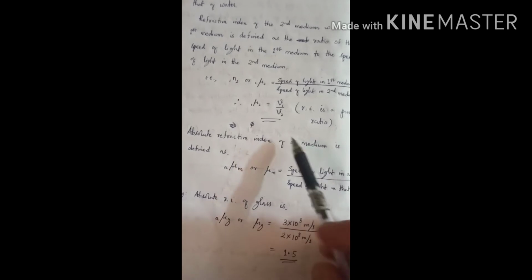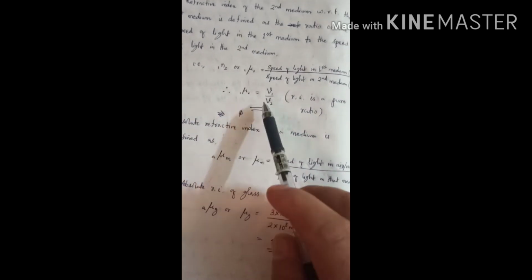So one more thing you need to know is that this refractive index depends on several factors. The first factor is the nature of the medium, because the speed of light is different in different media. When the speed of light is different, the refractive index is also different, because refractive index depends on the speed of light.